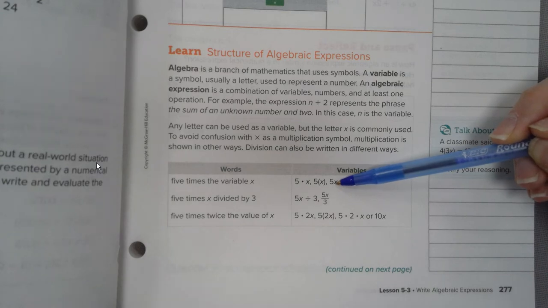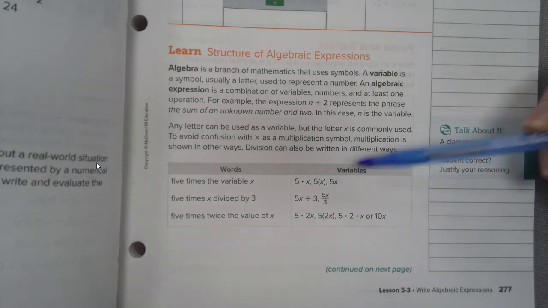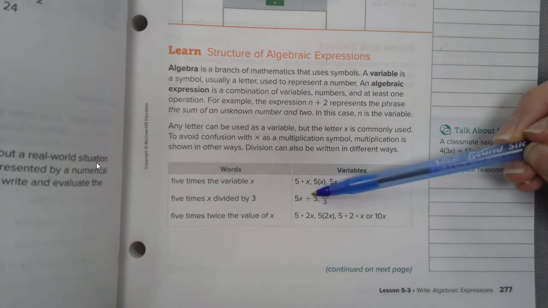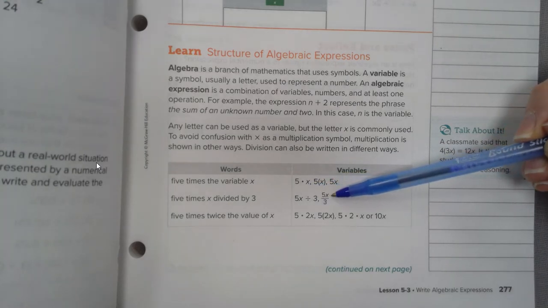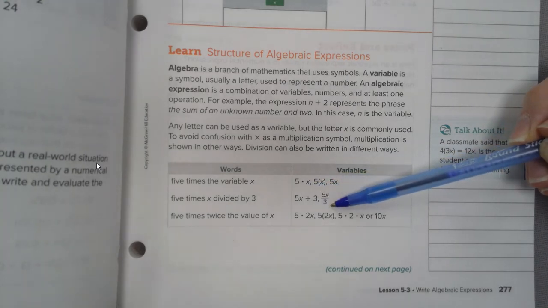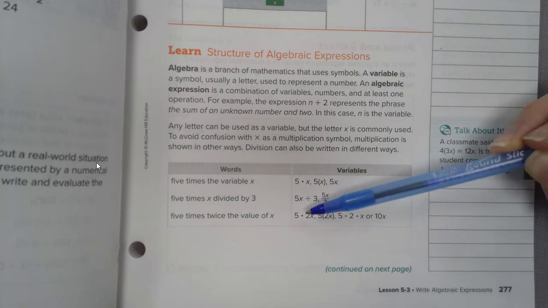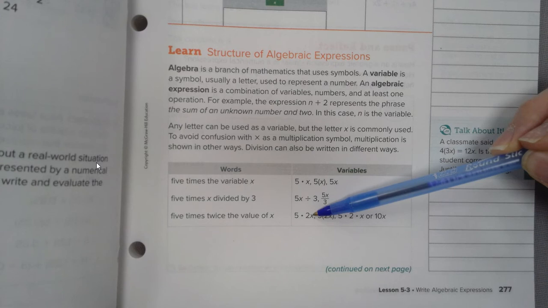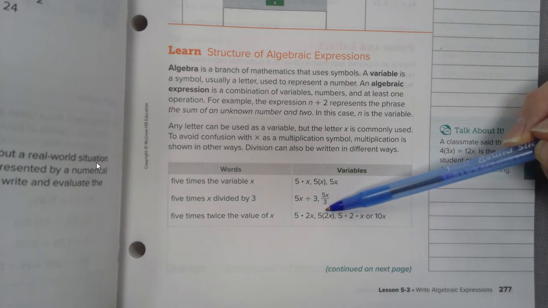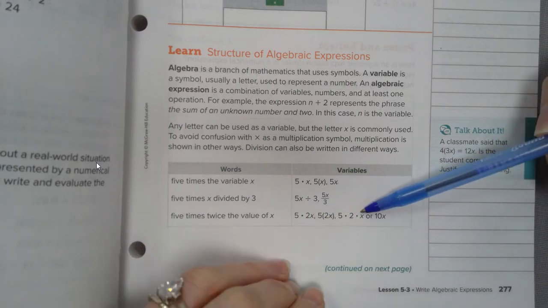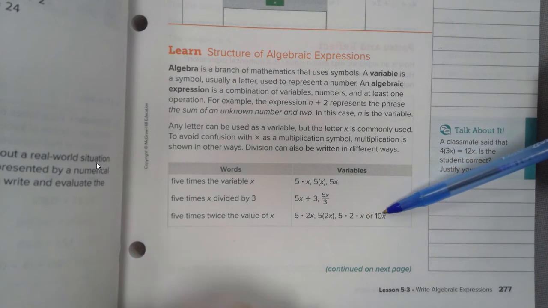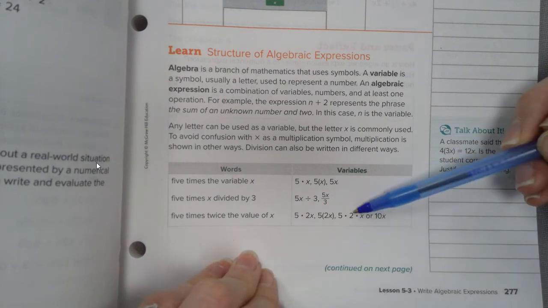5 times x divided by 3. Here are some examples. You can do 5x divided by 3, or you can write it as a fraction, 5x over 3. 5 times twice the value of x, so 5 dot 2x, 5 parentheses 2x, and 5 dot 2x, which is also the same thing as 10x, because 5 times 2 is 10.